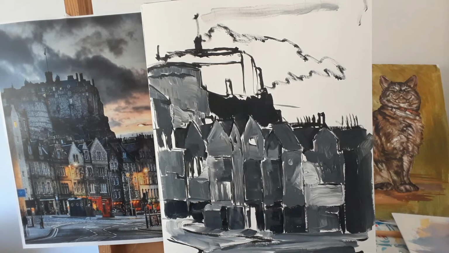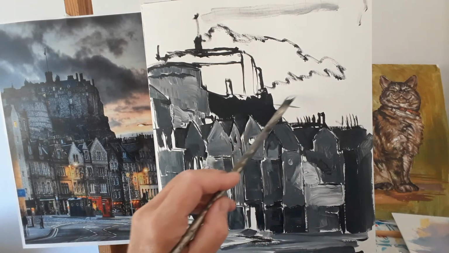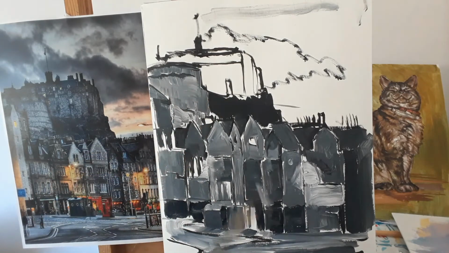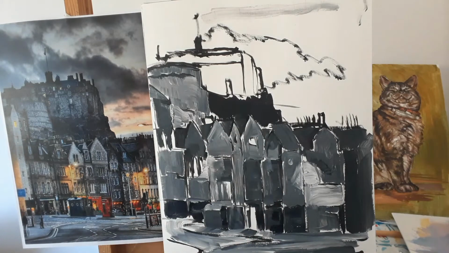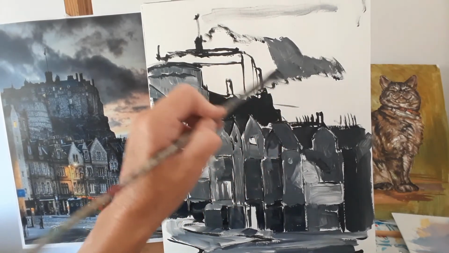I might go a little bit darker around here. And also there's quite a contrast here with the castle, and that draws the eye up into here. Castle in the sky. And all the chimneys are nice. I like the row of chimneys along there. So I'm just going to put in the sky. That's quite a dark, moody cloud. So I'll put that in.